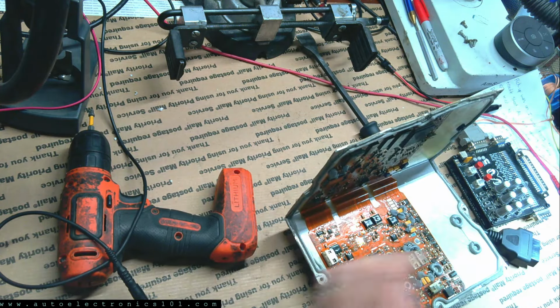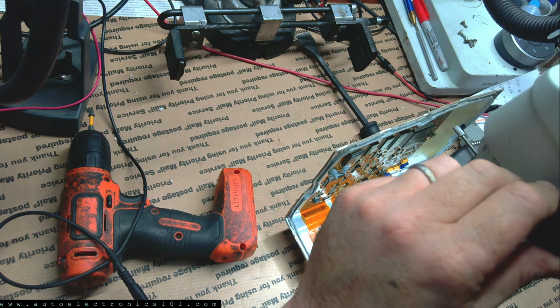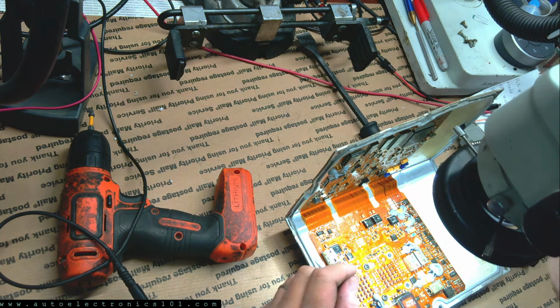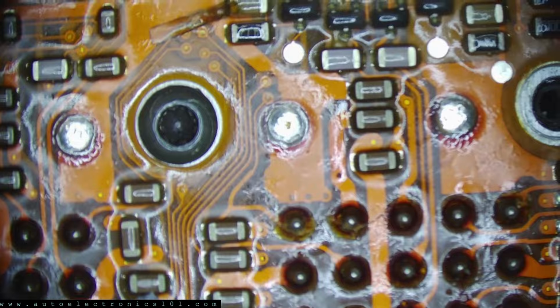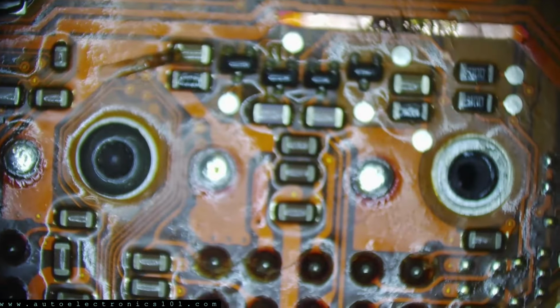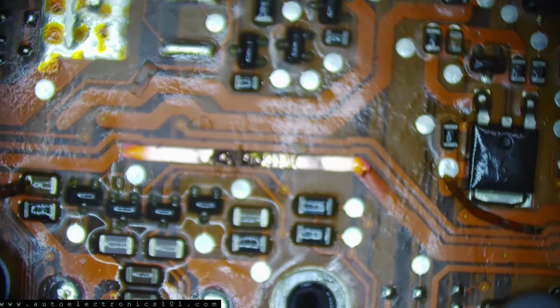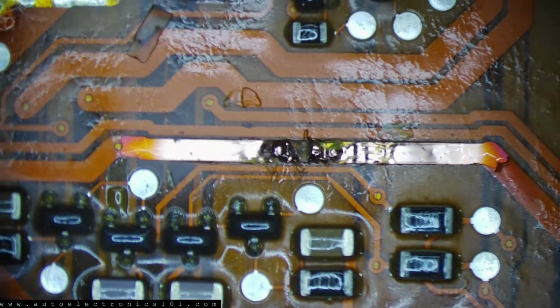Let me go ahead and, I'm just going to leave that just like that. Even this little weird area, I guess I can put on the big microscope, can see a little bit better. I'm just going to bridge that with some jumper wire. If I can get in focus, I'm fairly certain it's safe to call this one resolved.